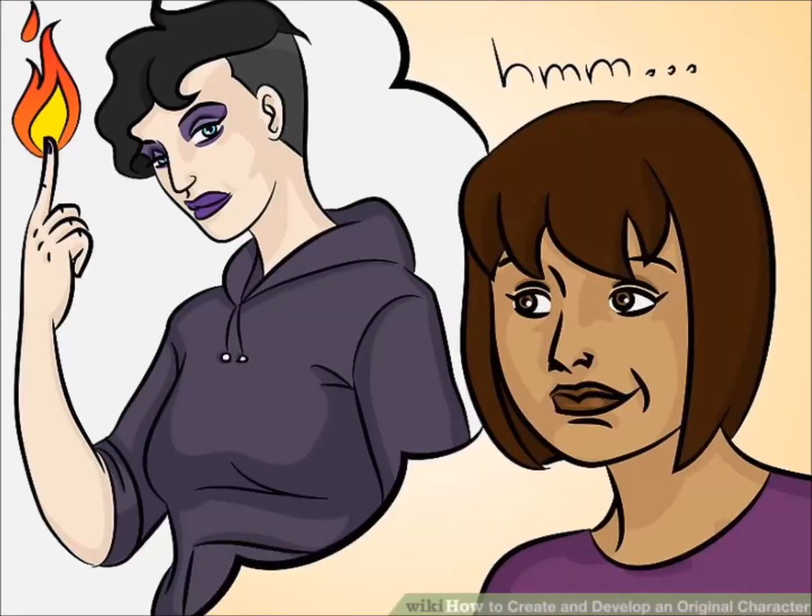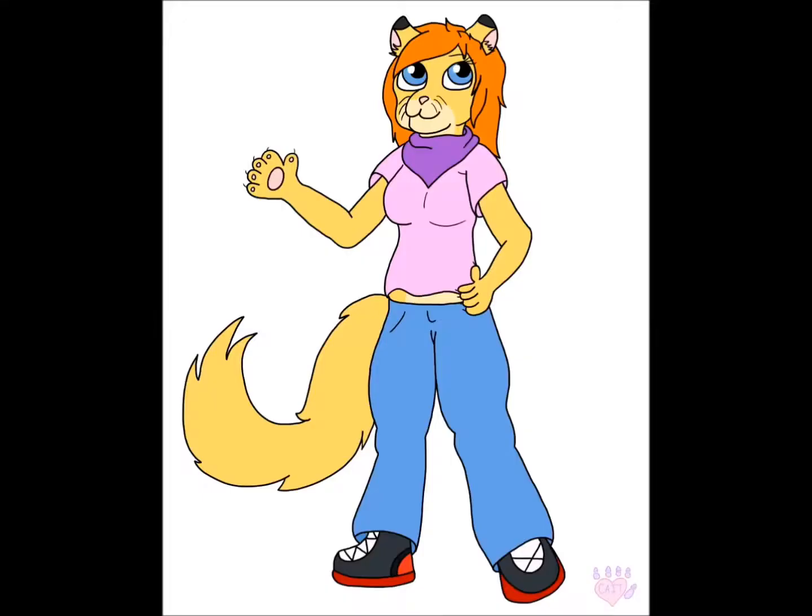OC. An OC is an original character created by an artist, a character that isn't related to Sonic, Pokemon, My Little Pony, Disney, or anything of the sort that isn't a licensed franchise, is considered an original character. Take this character for example. Even though it is a furry, it's still an original character.